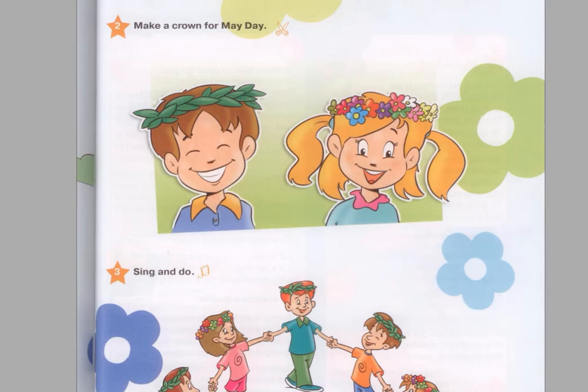Sing and do. Пой и делай. Ring around the maple. Dance around and around. Butterflies and flowers. We all fall down.